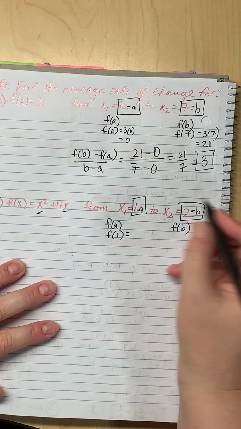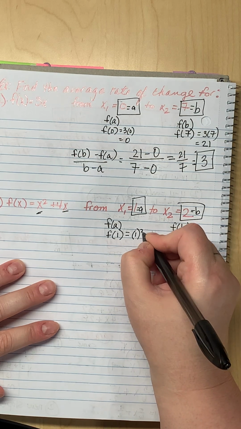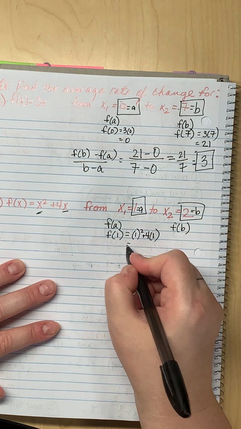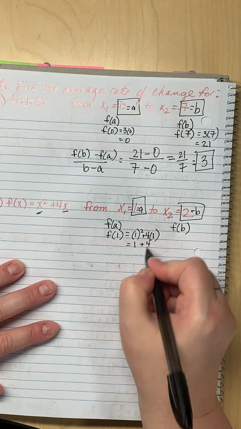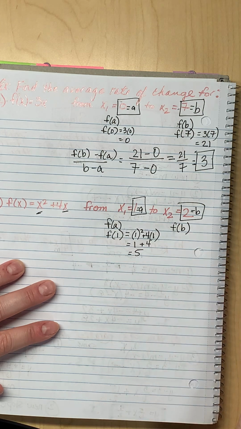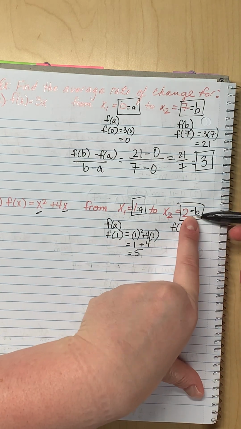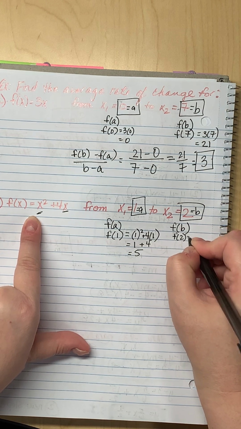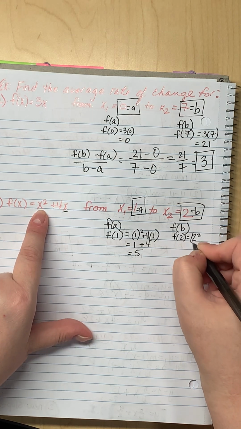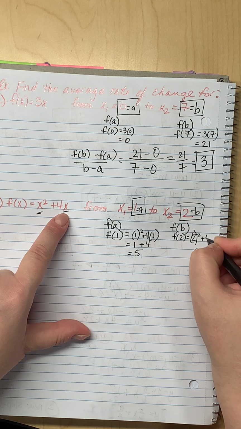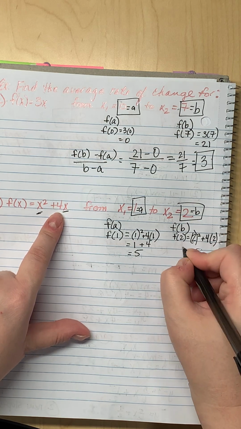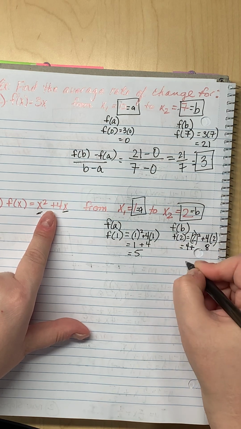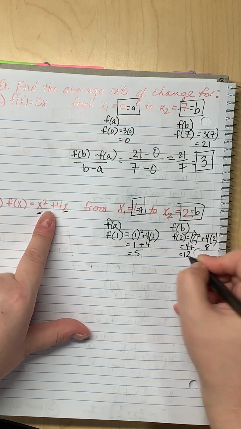So I'm going to have 1 squared plus 4 times 1. And 1 squared is 1 plus 4 equals 5. Okay, now let's plug in the 2 into both of these x's. So we're going to have 2 squared plus 4 times 2. And I think that makes 4 plus 8, and that's 12.